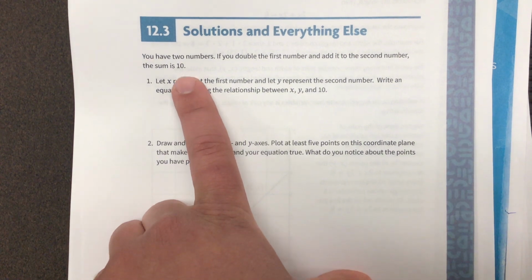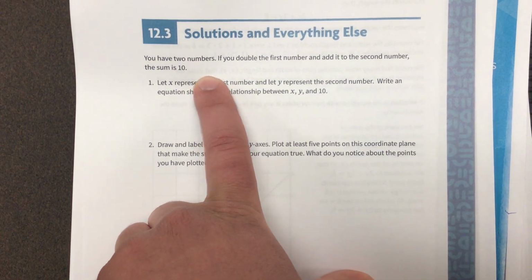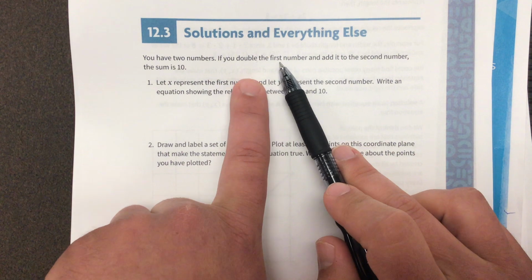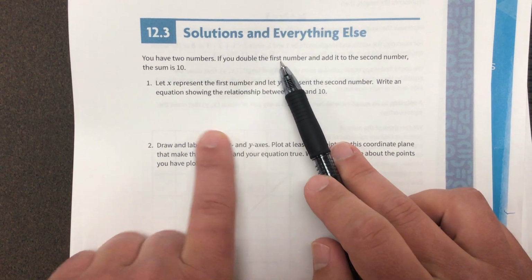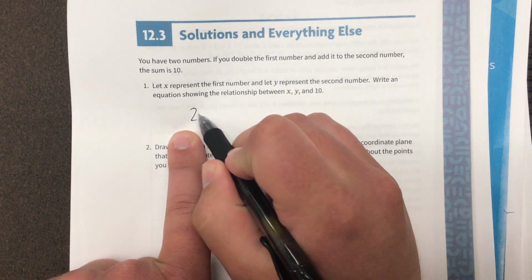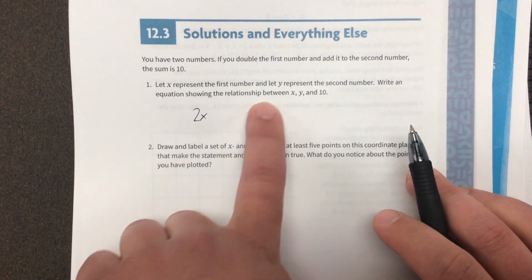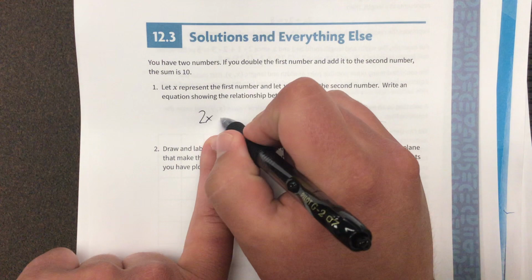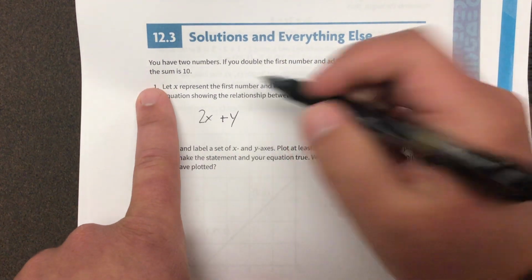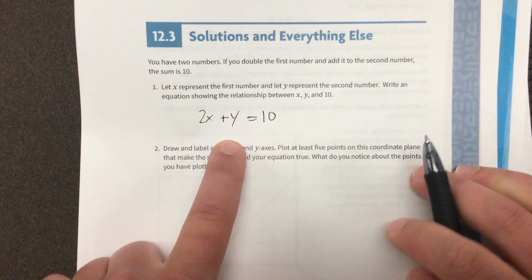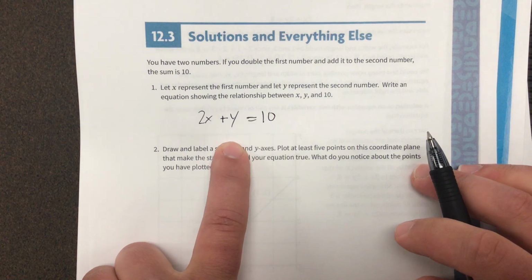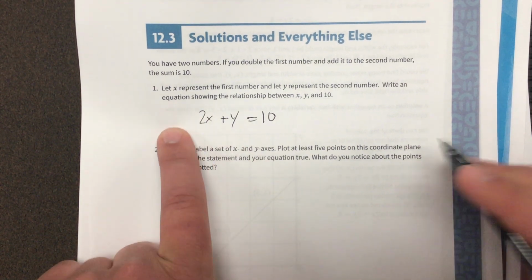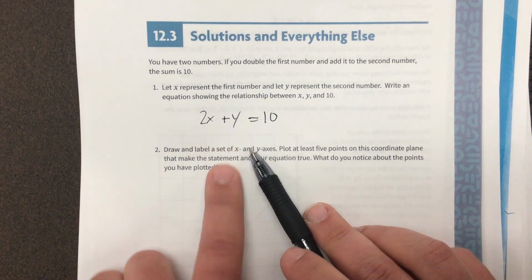All right. So we have two numbers. X and Y are two numbers, okay? If we double the first number, so that's X, if we double X, what's that going to look like? 2X. Now we add the second number. Second number is Y. So now what? Plus Y. And the sum equals 10. So it equals 10. That's not too bad, right?